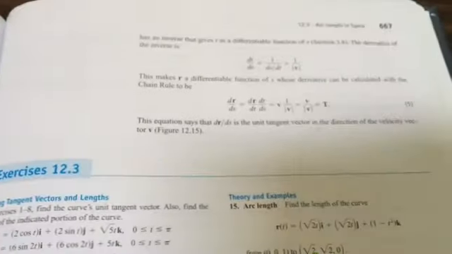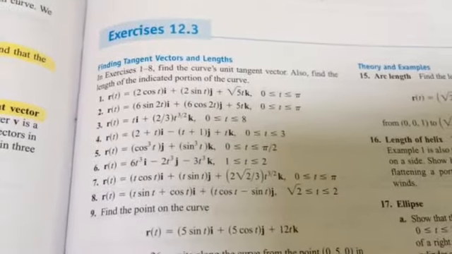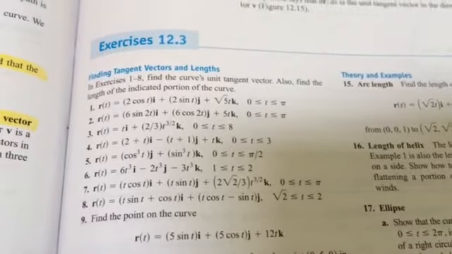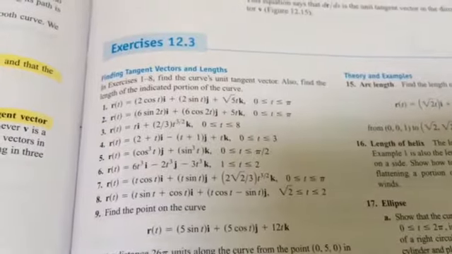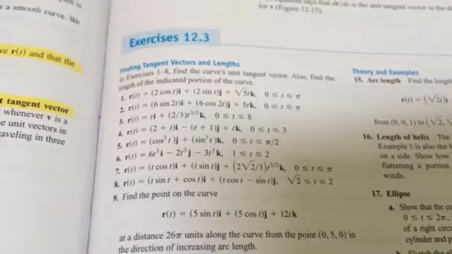This is page 667. So the first group of problems, 1 through 8, the directions are find the curve's unit tangent vector, also find the length of the indicated portion of the curve. So you're doing both things here. You're finding the unit tangent vector and the arc length. All right, so we're going to start with number 2.